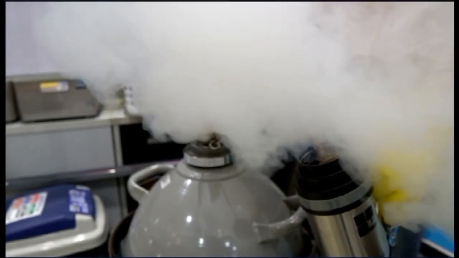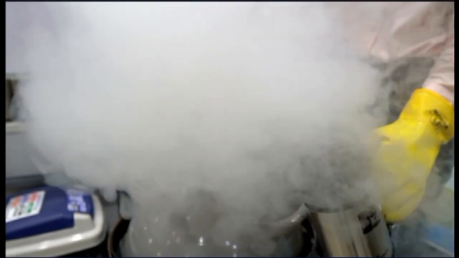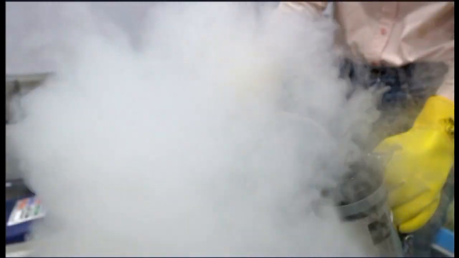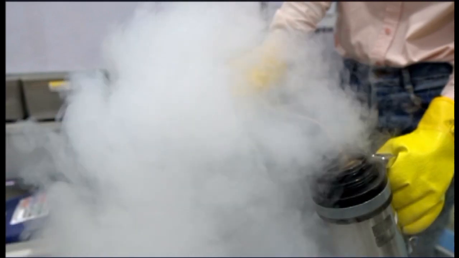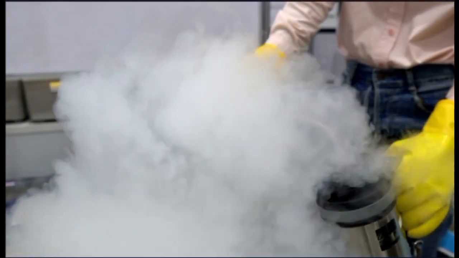Our next question is, what are the functions of helium? The functions of helium are: first, inertness, in which helium does not react chemically with other substances. Second, cooling. Helium's low boiling point and high thermal conductivity make it useful for cooling. Third, lift. Helium's low density allows it to lift heavy objects.